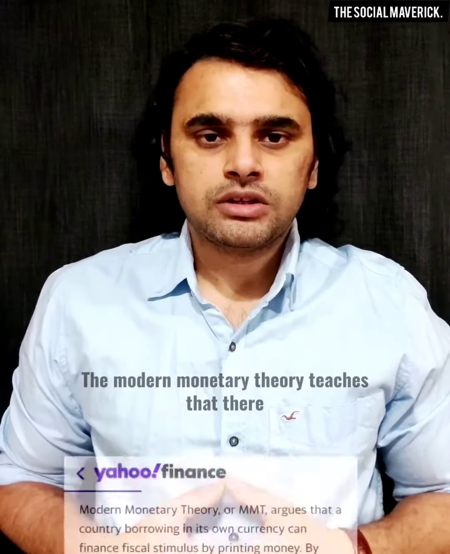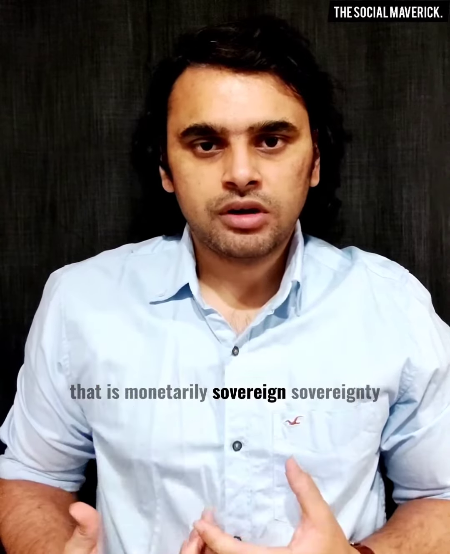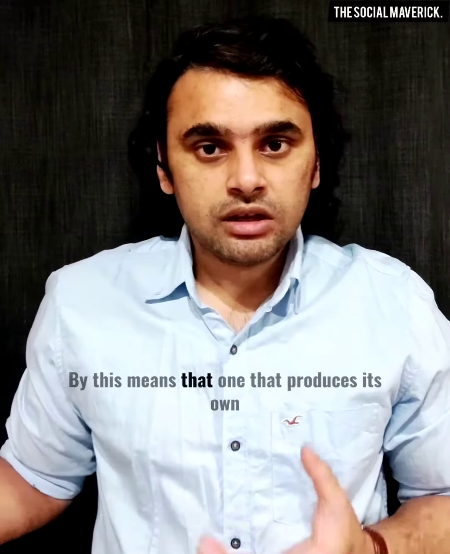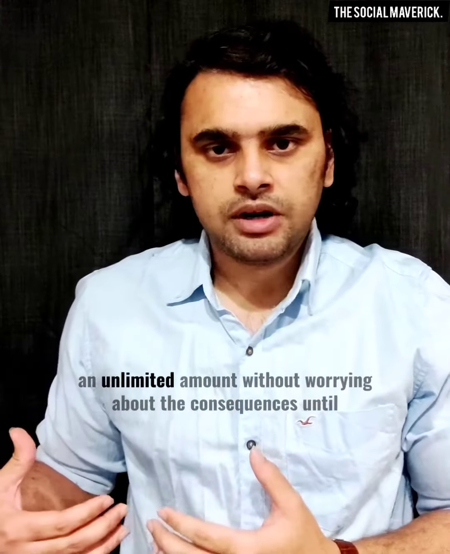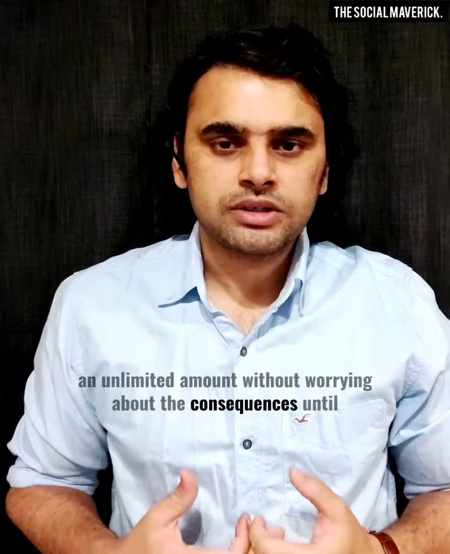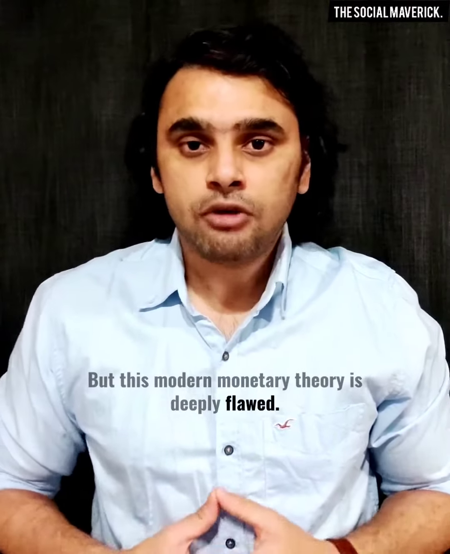Modern monetary theory teaches that there are no spending constraints on a government that is monetarily sovereign. Sovereignty by this means one that produces its own credible fiat currency. And such a government can spend an unlimited amount without worrying about the consequences until there is a surge of inflation. But this modern monetary theory is deeply flawed.